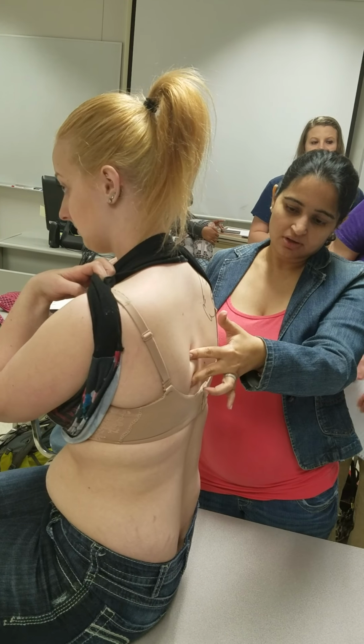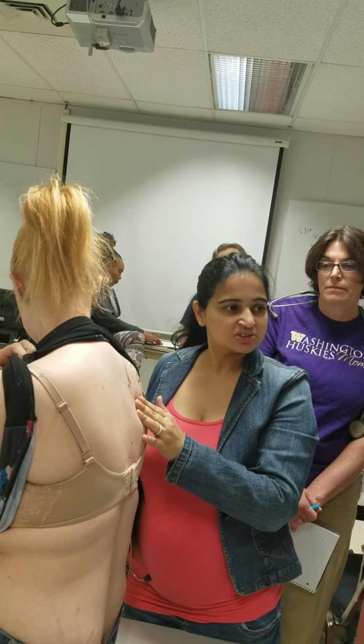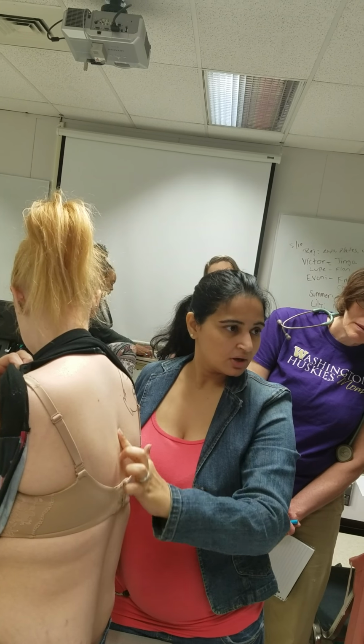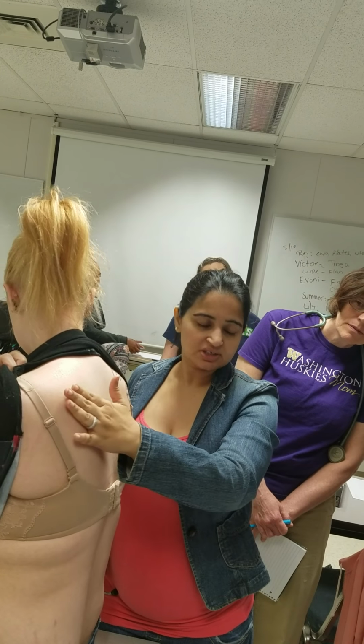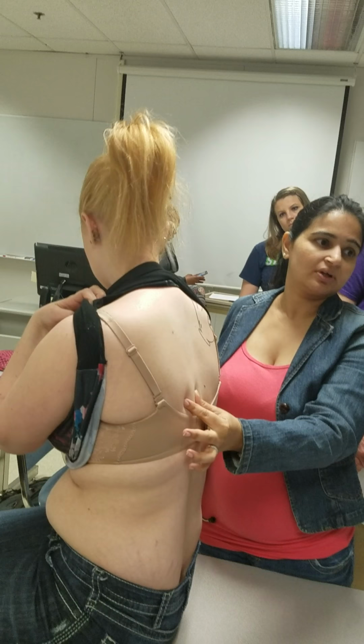And then you have scapulas. Do not put your stethoscope either on the scapula or on the spine, because you're not going to hear anything. You're going to just hear bone, right? So do it where there's just a tiny space there. You have to do it.